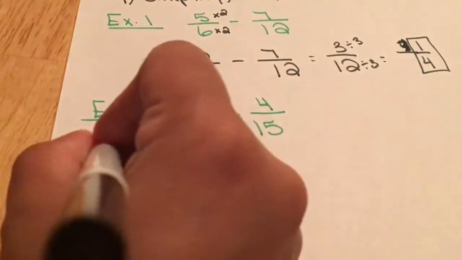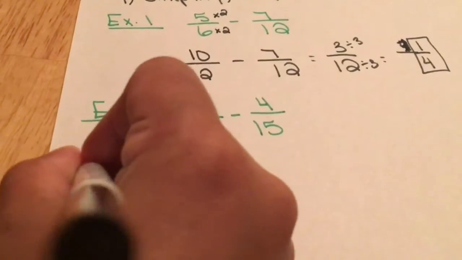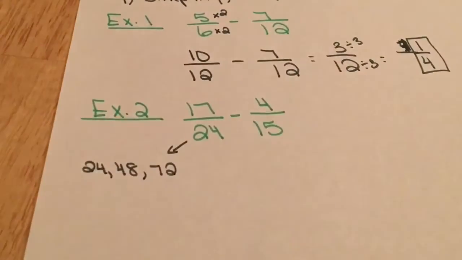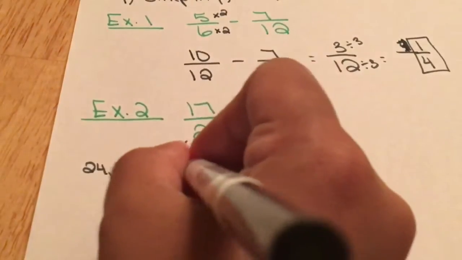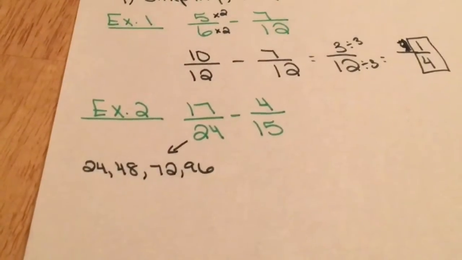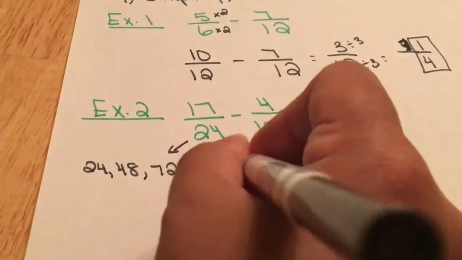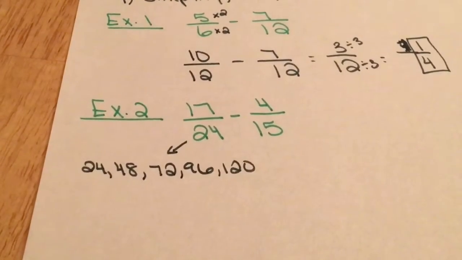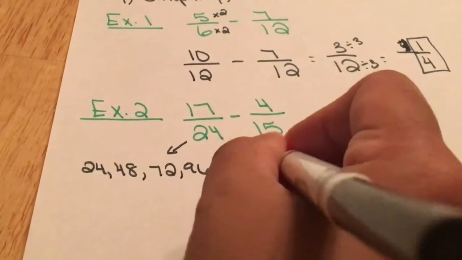So 24, we know, is going to be 24, 48, 72, 96, 120, and I'll add one more and get 144.